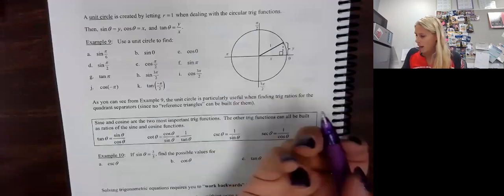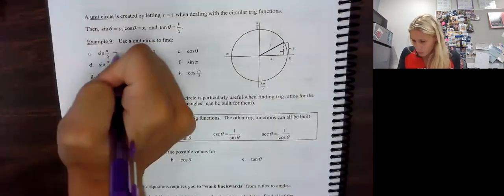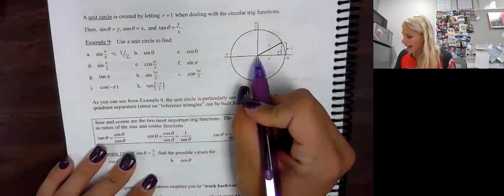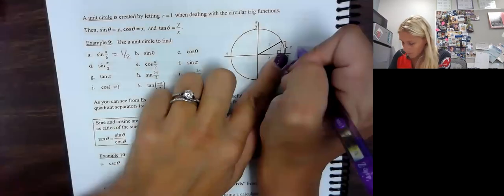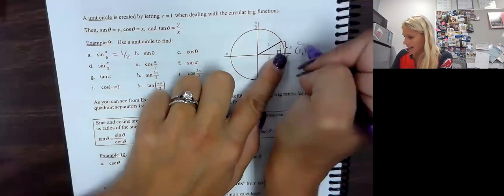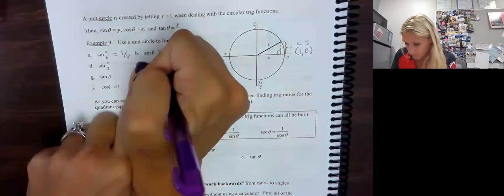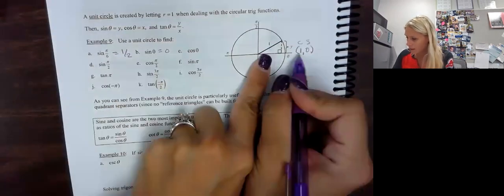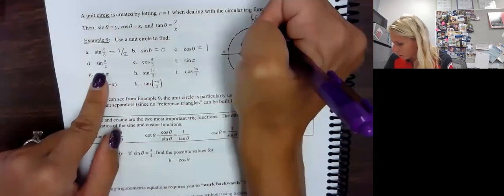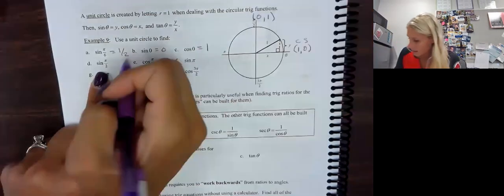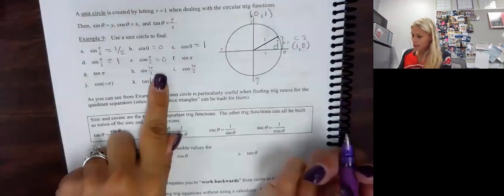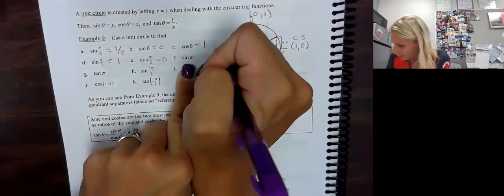So sine of pi over 6 equals 1/2. Sine of 0, so let's look at this. At 0, our coordinate point is 1, 0. And remember, this is cosine, sine. So sine equals 0. Cosine of 0 equals 1. Remember that this coordinate is 0, 1. So the sine is 1. The cosine is 0. Same thing with our pi. We have negative 1, 0.